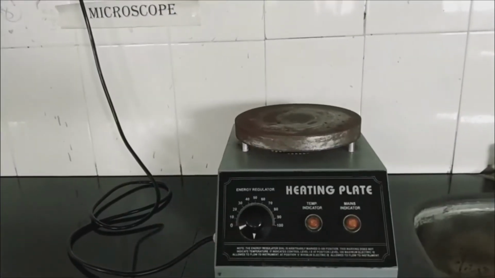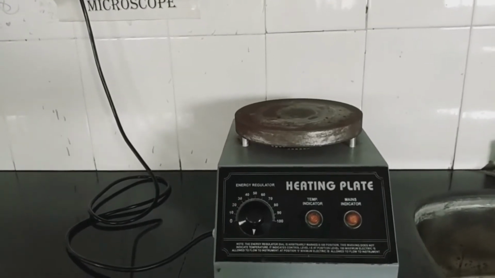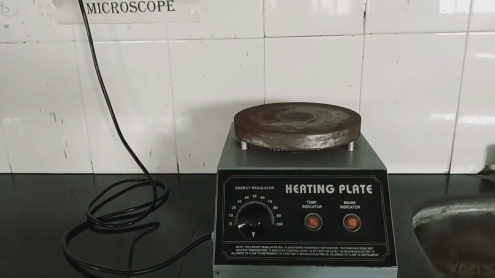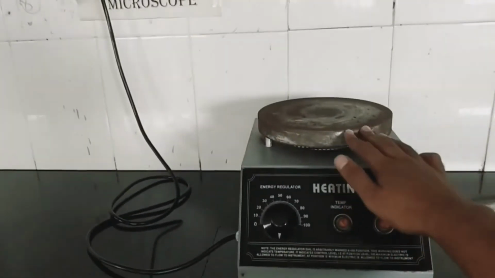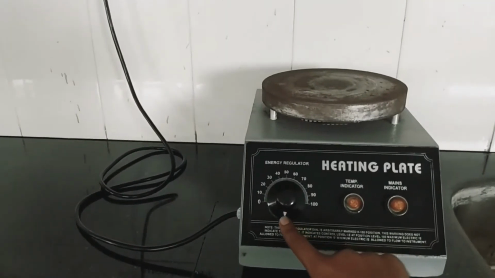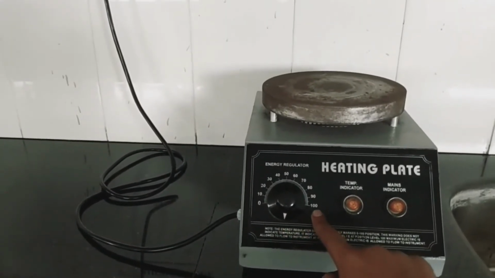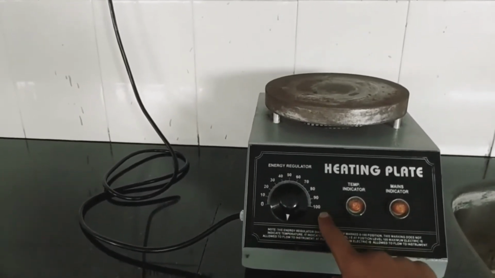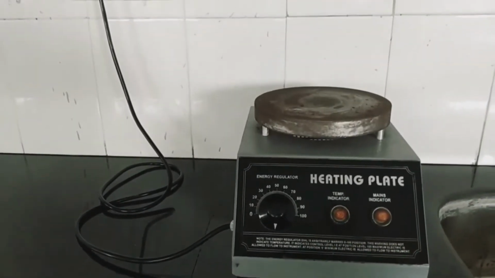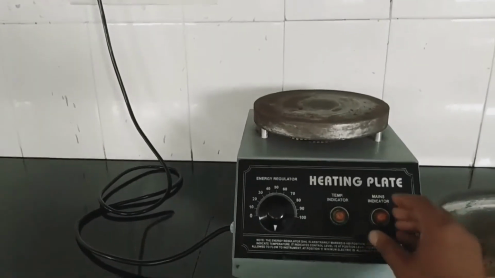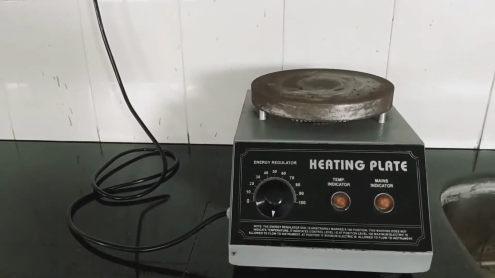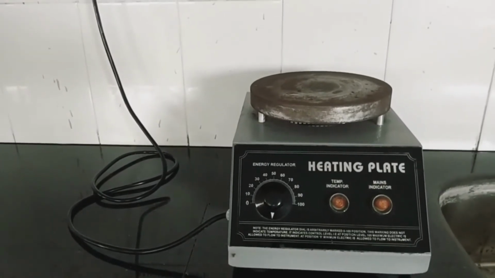Here is the fourth instrument that is used in both microbiology as well as biotechnology, the heating plate, also known as a hot plate, because this plate gets heated up. As you can see, this is the temperature regulatory meter, it can go up to 100 degrees Celsius. This is the temperature indicator and this is the main indicator. So these are small instruments, but they are of great importance in both fields, microbiology as well as biotechnology.